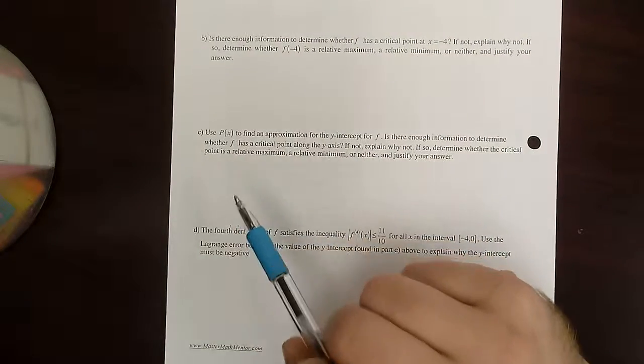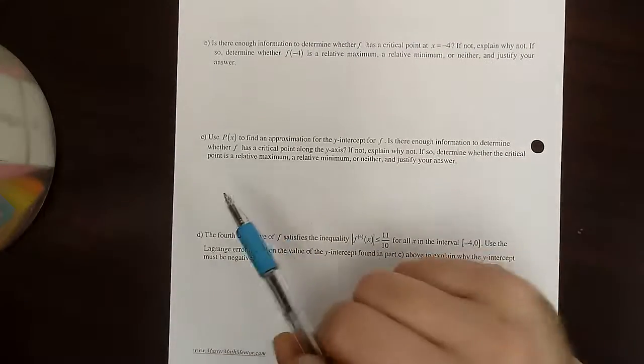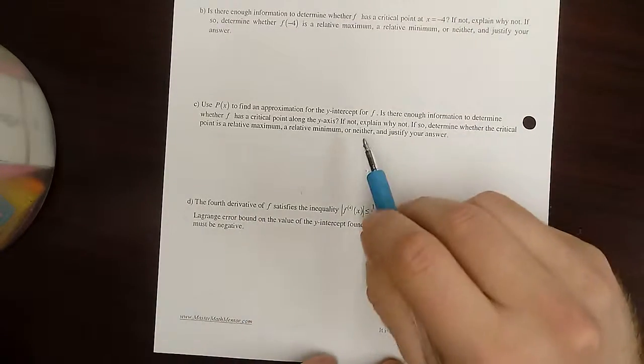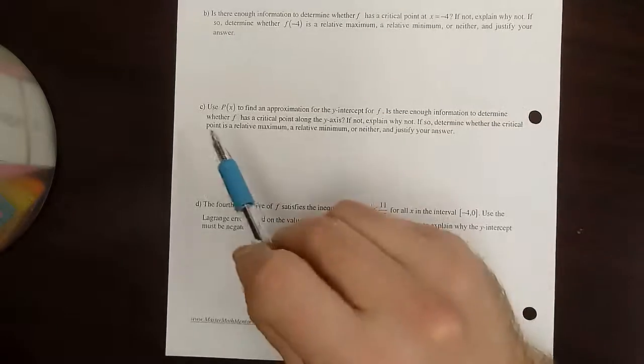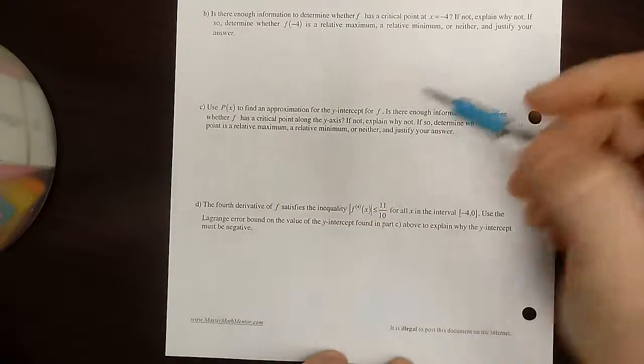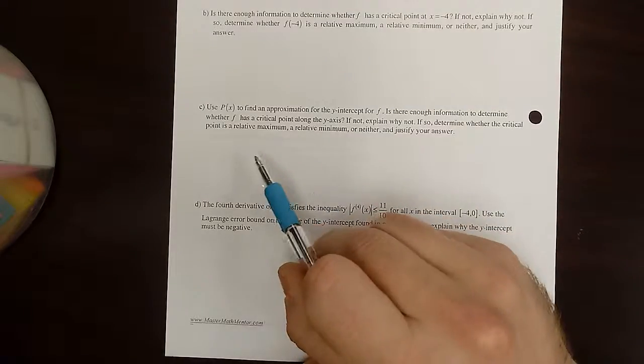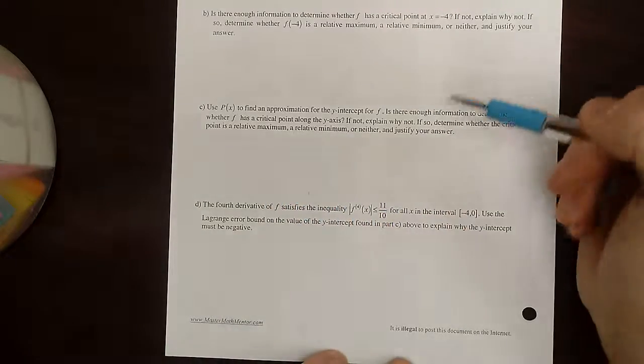Part C says, use P of x to find an approximation for the y-intercept of f. Is there enough information to determine whether f has a critical point along the y-axis? If not, explain why not. If so, determine whether the critical point is a relative maximum, relative minimum, or neither, and justify your answer.